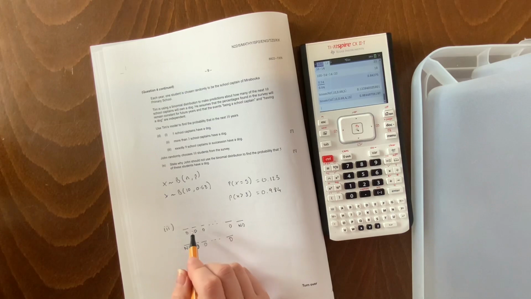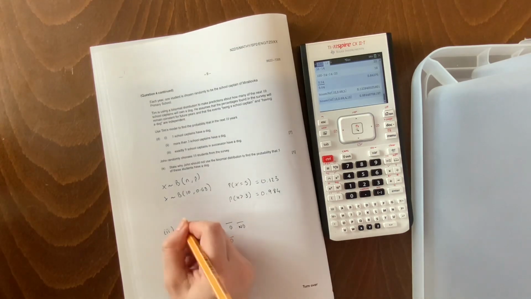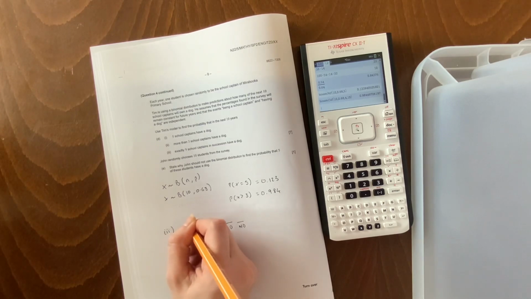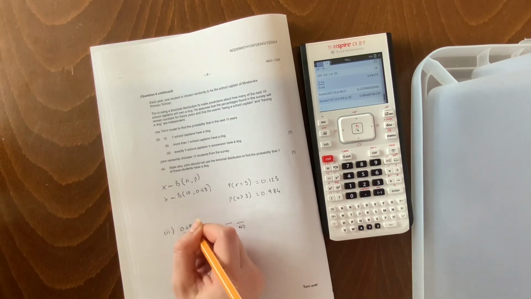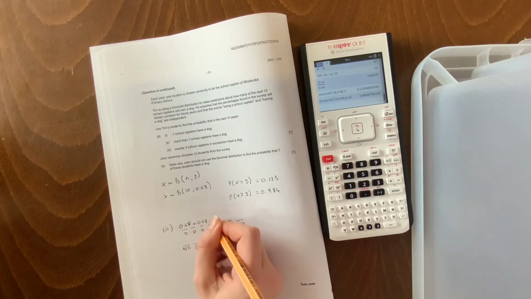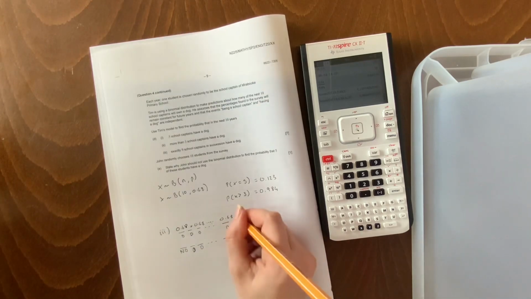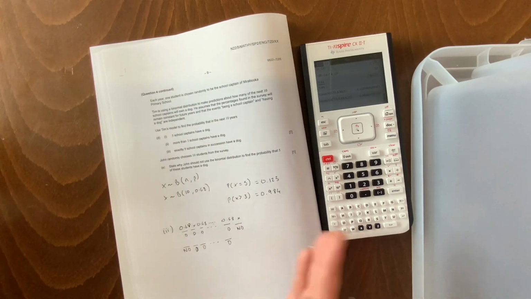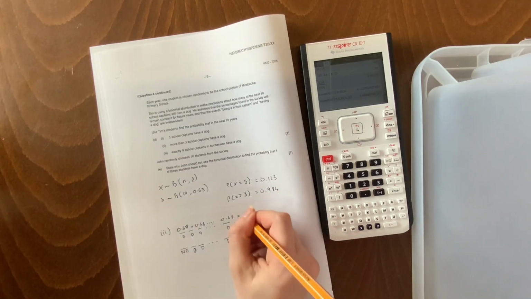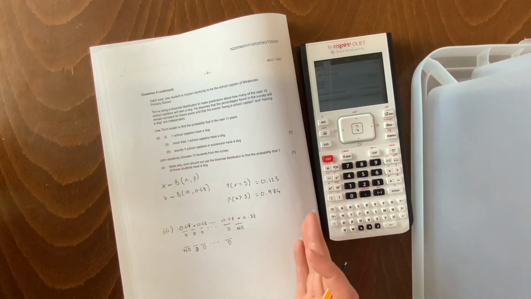So we want a dog owner and a dog owner and a dog owner up till 9 times. Now each of these has a probability of 0.68. So it's going to be 0.68 times 0.68 and so on and so forth for 9 times. And then at the end, we can multiply that by the probability that they're not a dog owner, which is 0.32, the remaining probability.